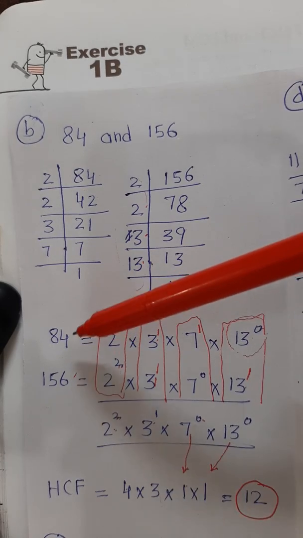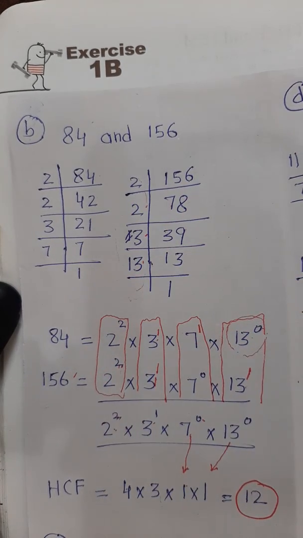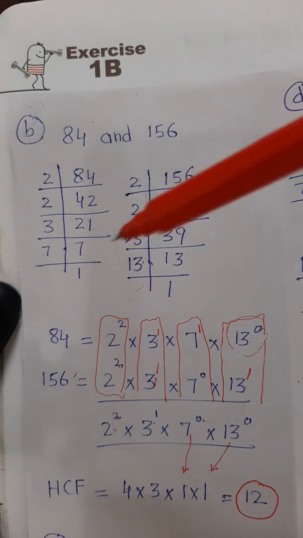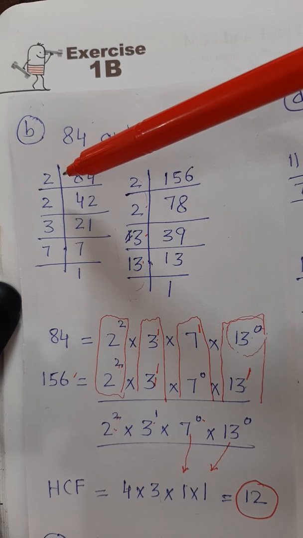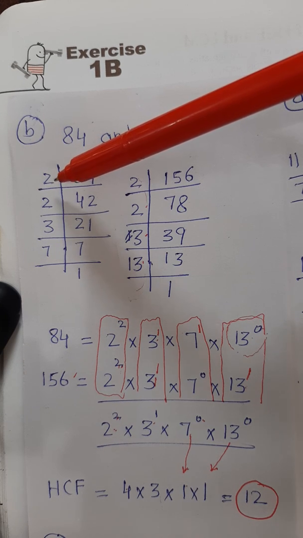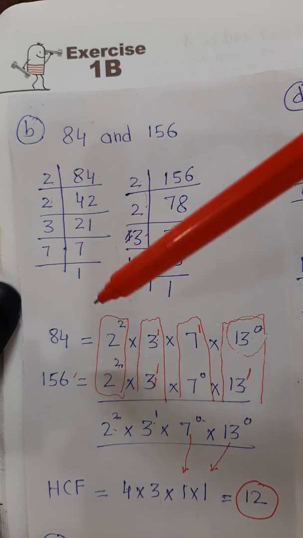Now write down the factors of 84 and 156 over here. The factors of 84 in index notation are, starting first from 2, the two 2s in the factors of 84 will become 2 squared.